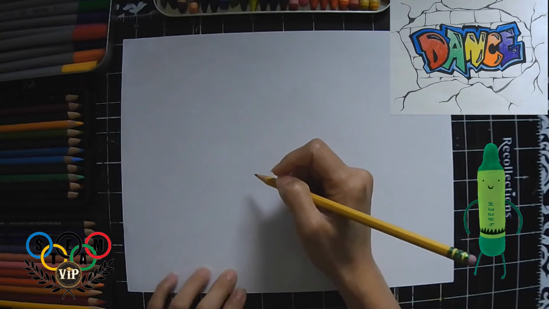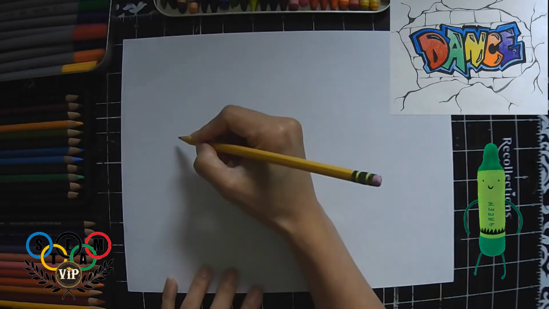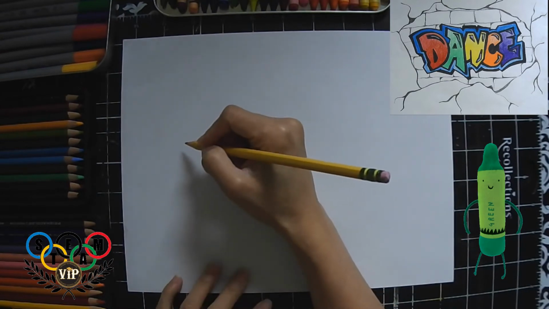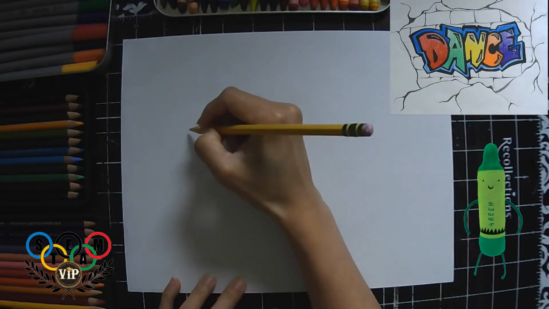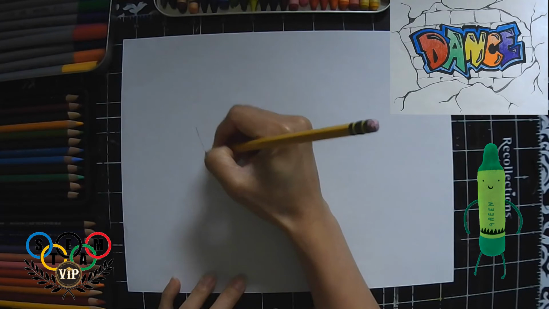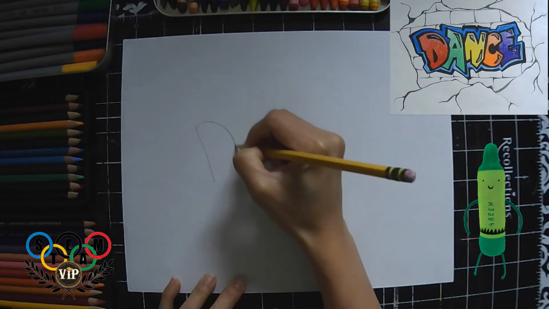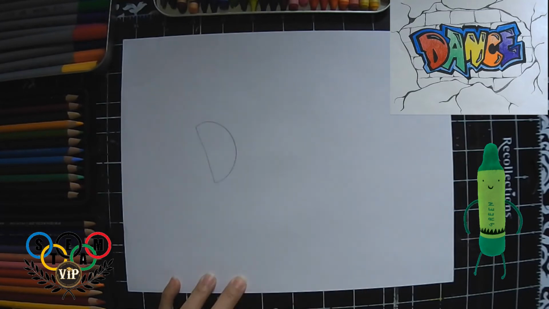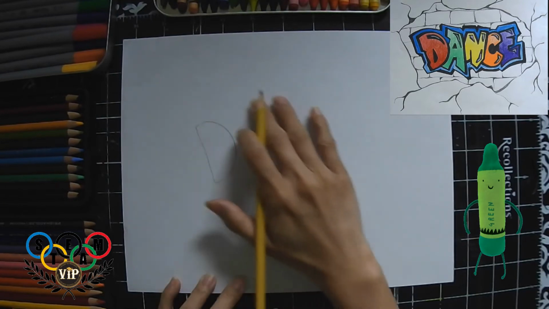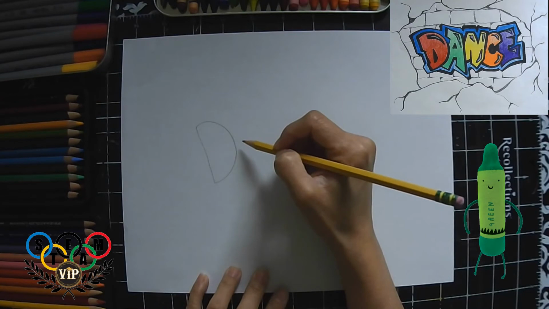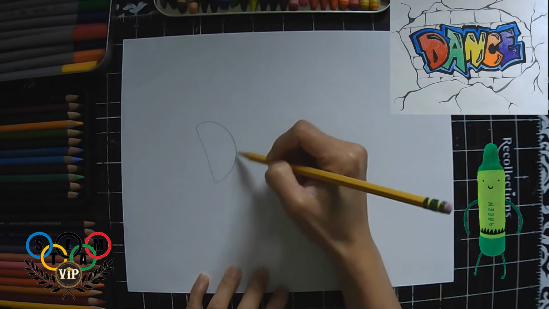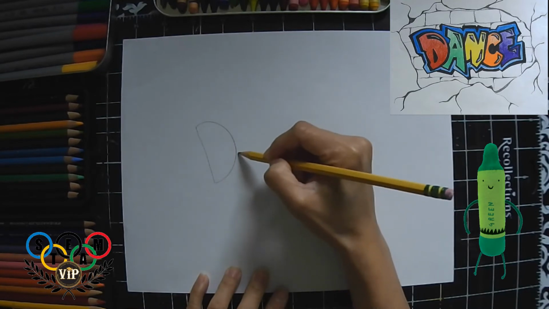And our choice of word today is going to be the word dance. Of course, you can choose any word that you would like. The basics are the same. What you want to do is start off writing whatever word you want. You want to press a little bit lighter. We will draw around our letters, make it a little bit more bold and stylized, and then we will erase the original font.